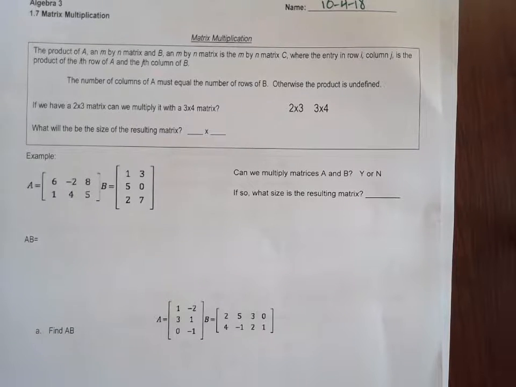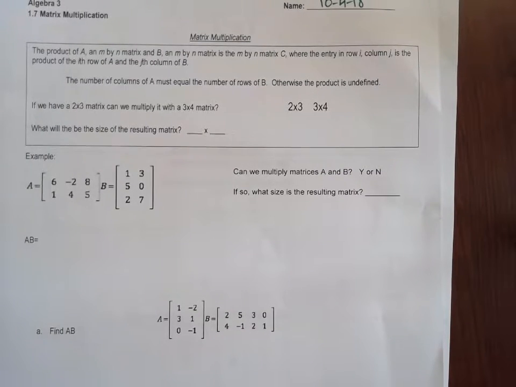So, when we were doing the addition and subtraction yesterday, we just literally matched position to position. Element 1-1 went with element 1-1 in the other one, right? Same kind of thing this time for multiplication.